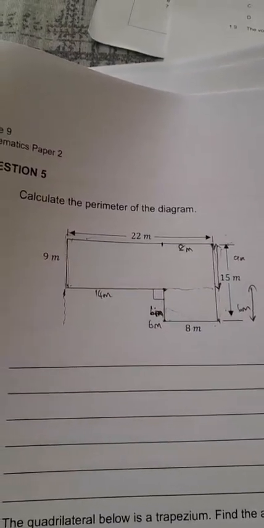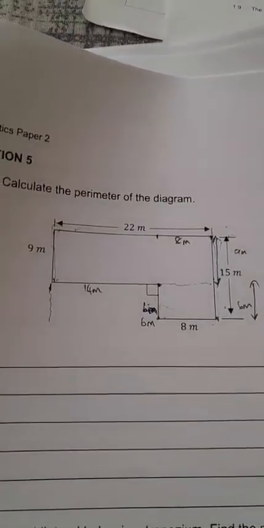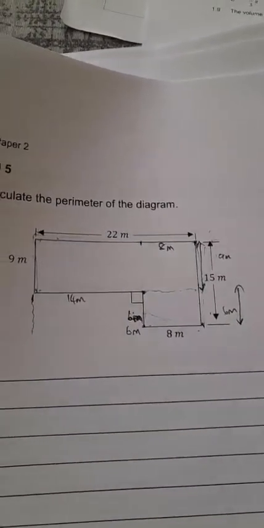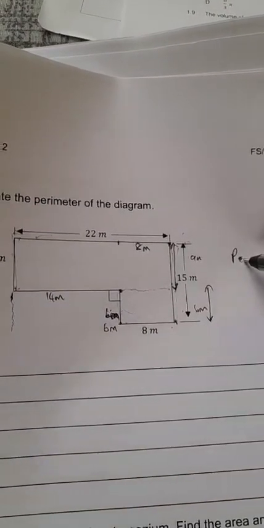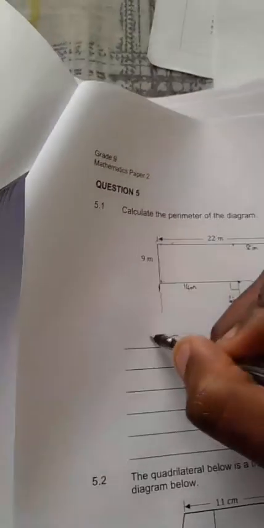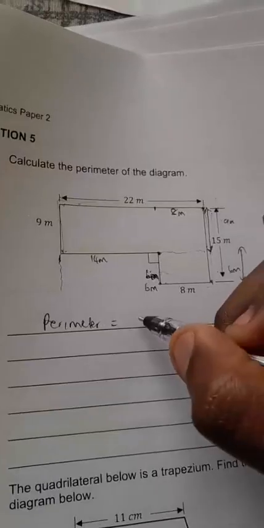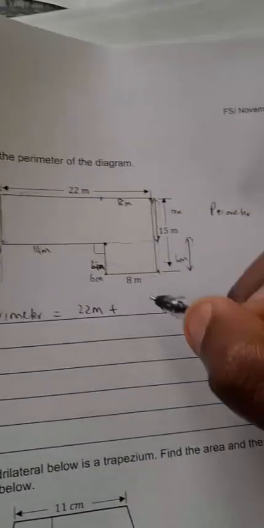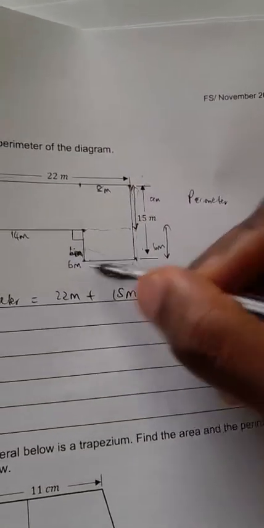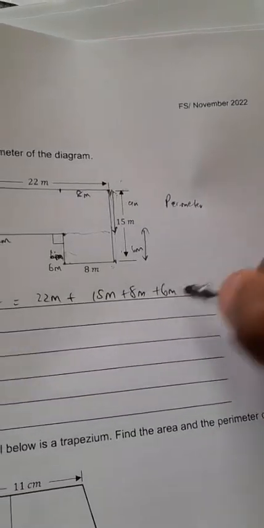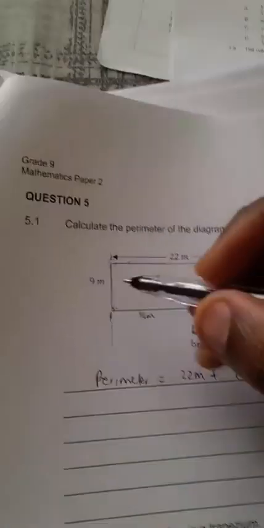Okay. Now, the minute I have all of those lengths, guys, then I'm good to go. Perimeter is total distance around an object. So all I'm going to do is say perimeter is equal to 22 meters plus 15 meters, plus 8 meters, plus 6 meters, plus 14 meters, plus 9 meters, and then we are back to 22.